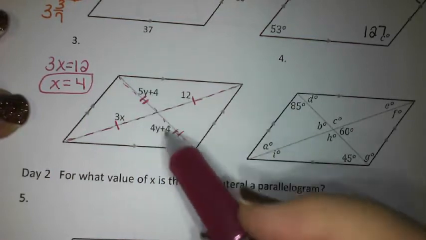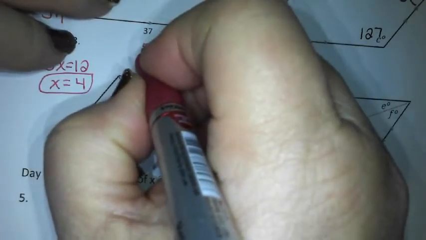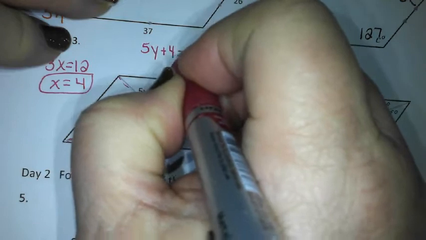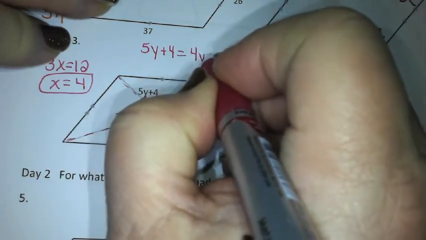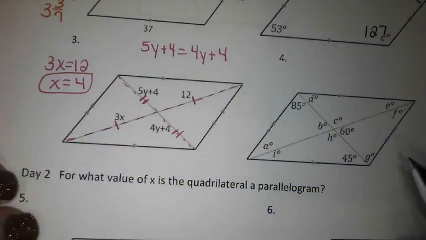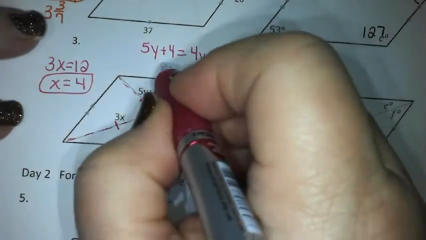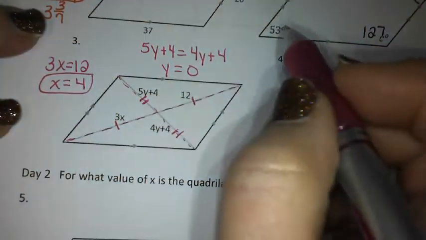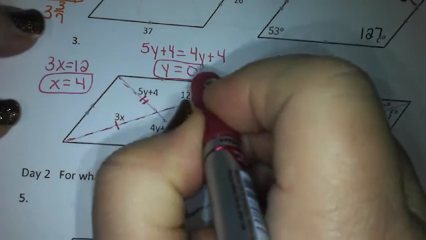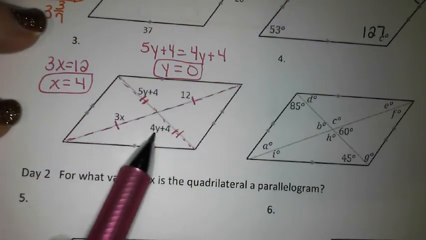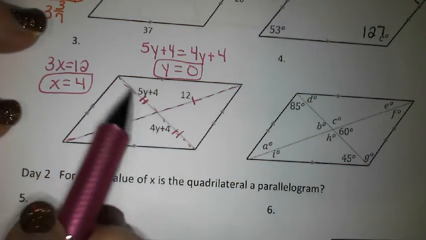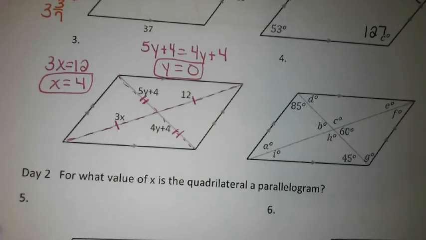And this one, 5y plus 4 equals 4y plus 4. Well, this one's going to be strange. y equals 0. We don't usually get a 0 for our variable, but this one works. So each of these segments is equal to 4. So that's what we mean by the diagonals bisect each other.